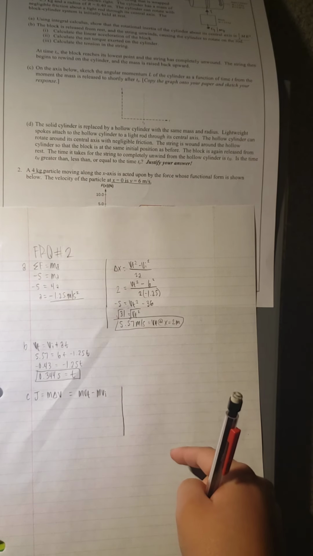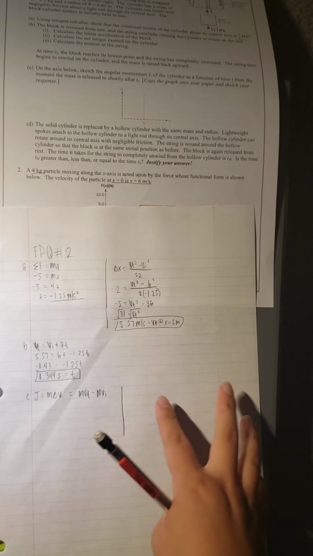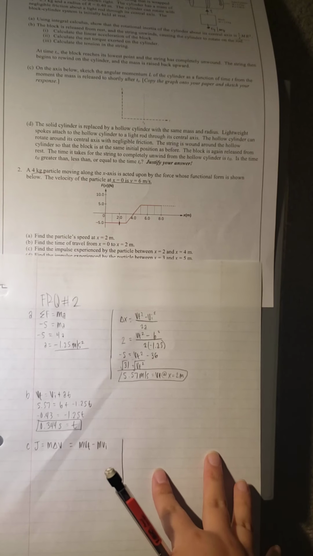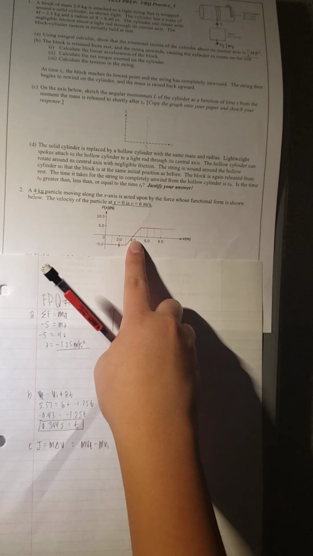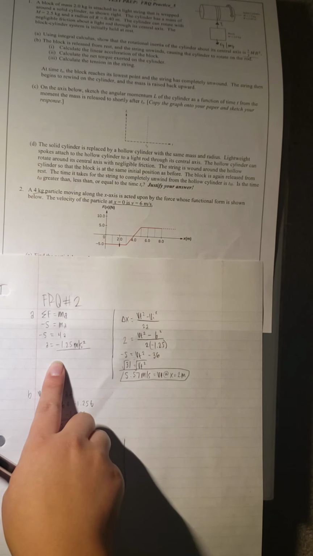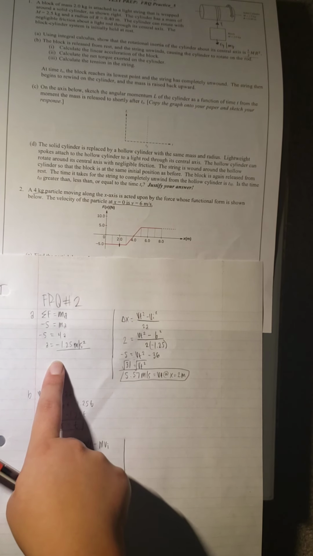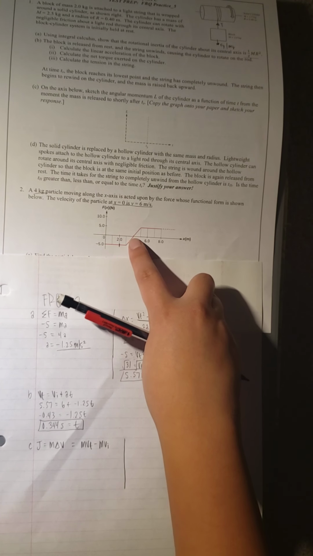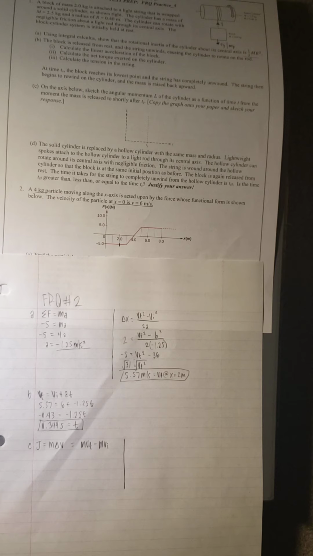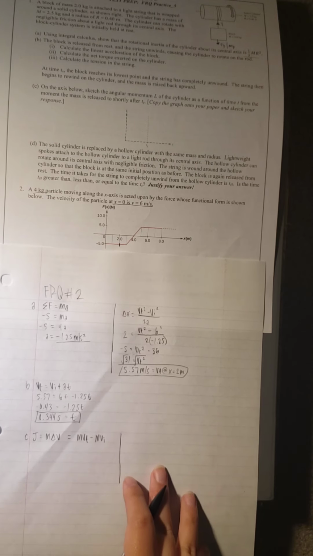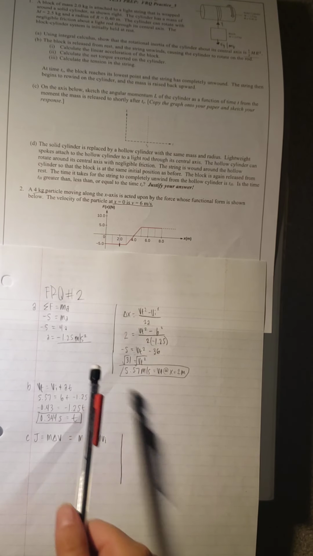But the problem is we do not have the speed at 4. And as you can see here, we can't do our normal F equals ma, because there's this slope here, and that makes it a little more tricky to find acceleration using this. But what we are going to use is the work kinetic energy theorem.